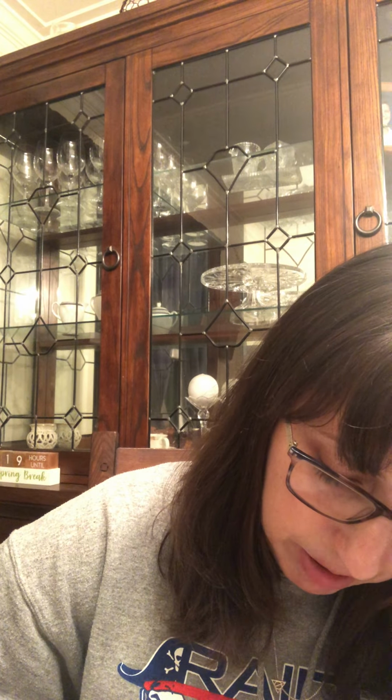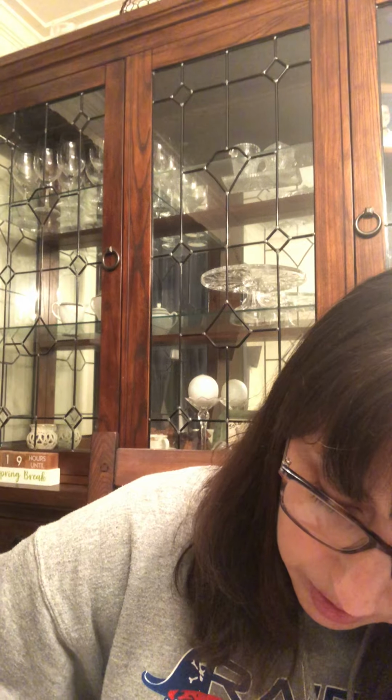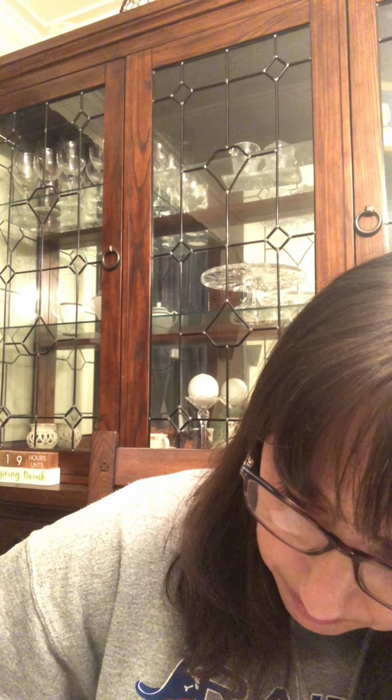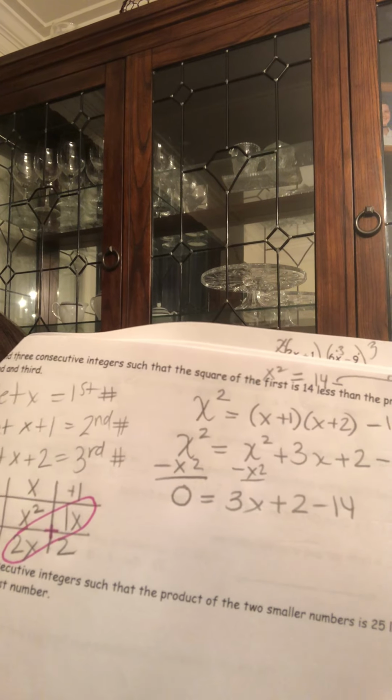So then now, we would get excited in class because we had an x squared on this side and an x squared on this side. We would go and subtract them, and when you subtract them, you end up with 0 on that side. Whoops, sorry. There you are. Okay.